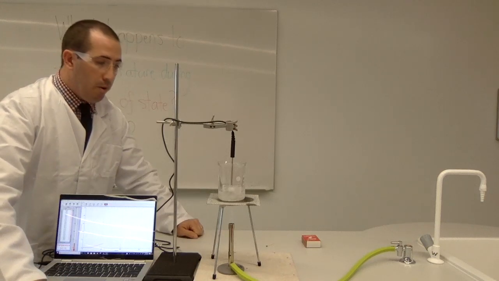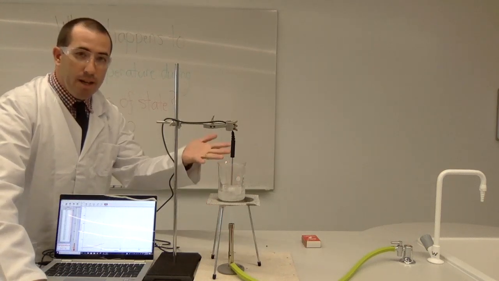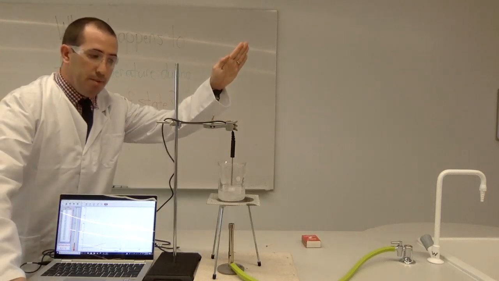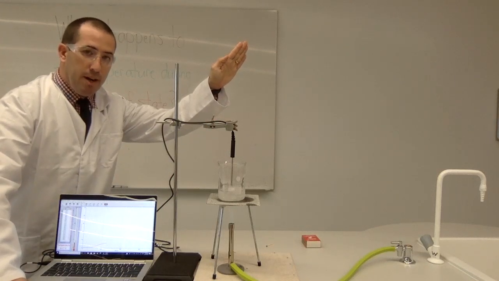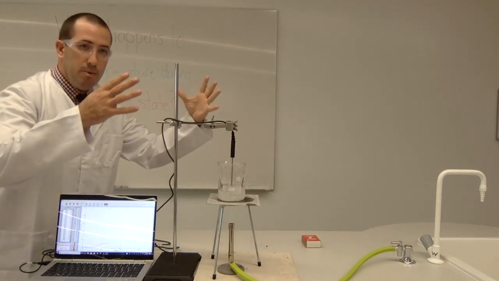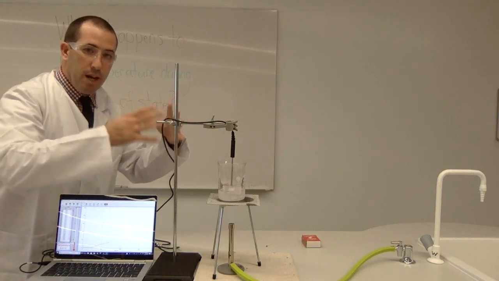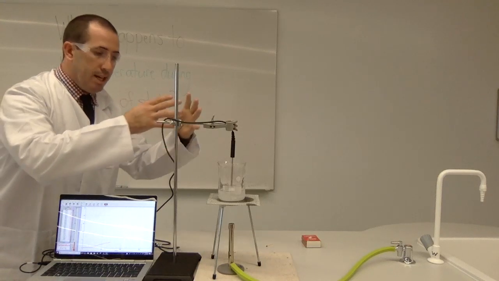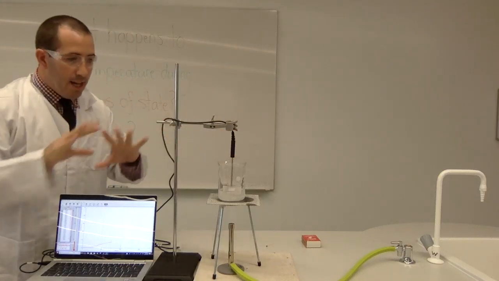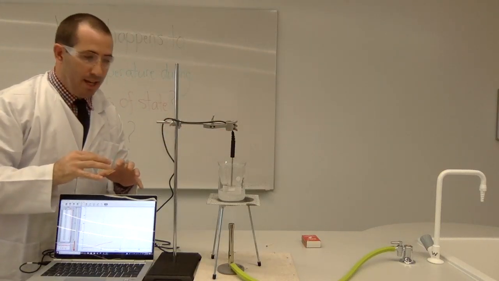Now, as the liquid water gets heated up, the temperature is obviously going to rise. Now we're going to see what happens when the liquid starts to become a gas. So what's going to happen to the energy of liquid particles as they go from a liquid state to a gaseous state? Let's see what magic we can see here.